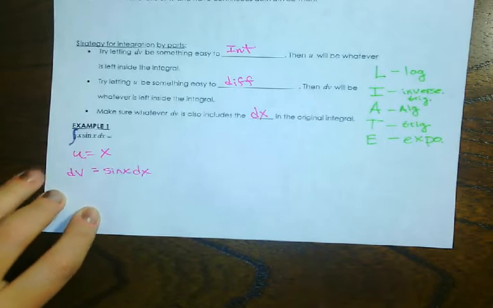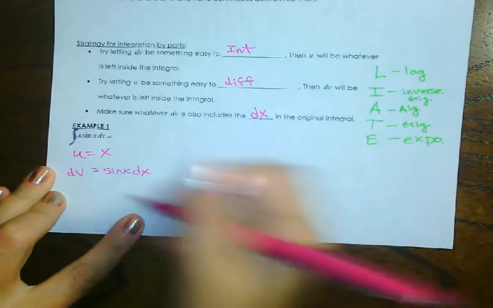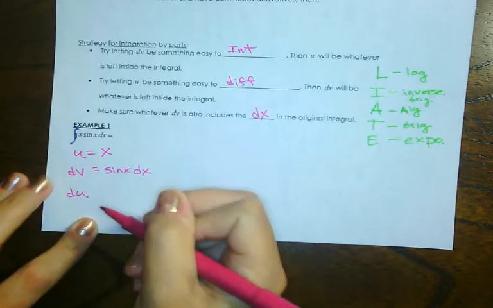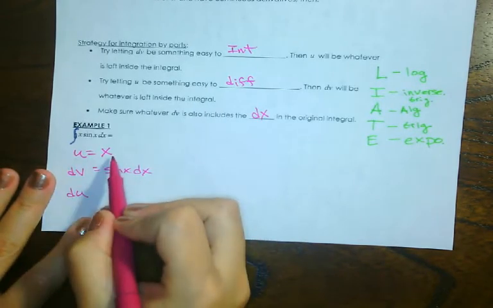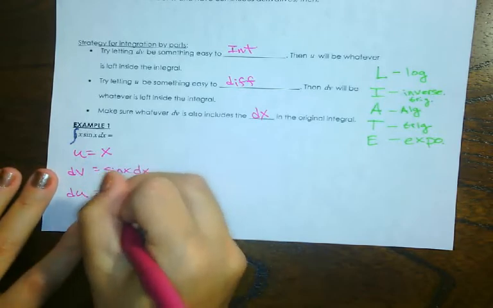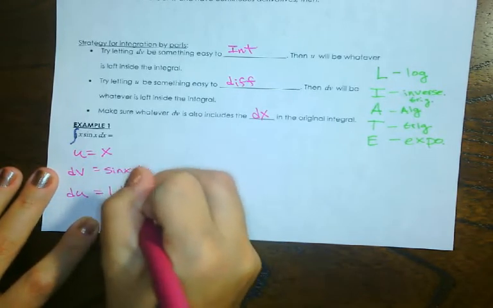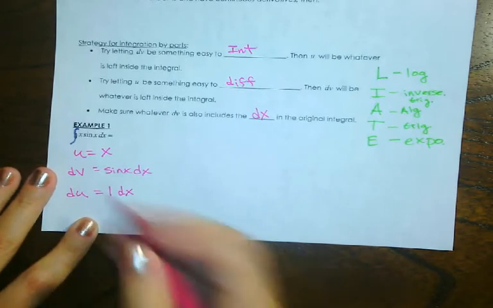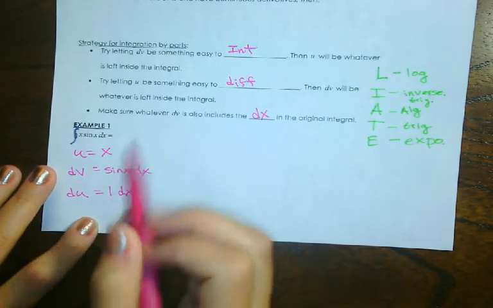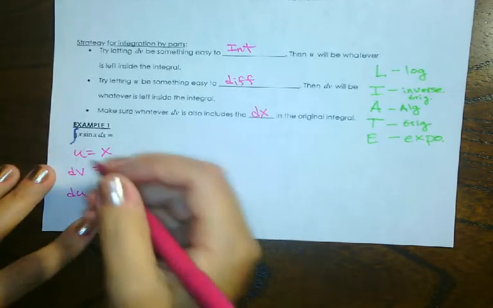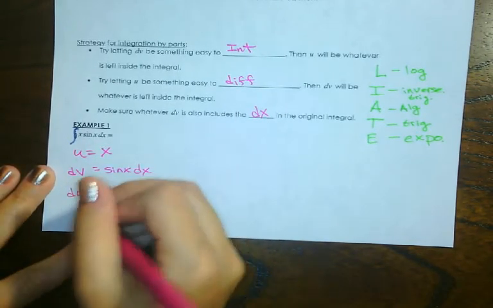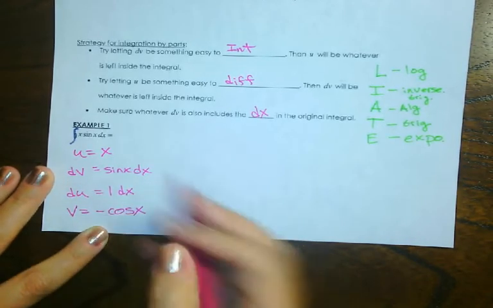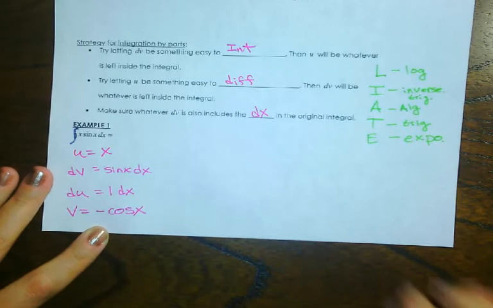So remember, when I want to integrate this, for the formula I also need a du. So I need to say, all right, what's the derivative of u? Well, the derivative of that is 1 dx. So just like with u substitution, when we use that little move, we're going to do that again. And then the integral of sine, remember, from the top of the paper, gives me a negative cosine. So v, in other words, is negative cos x. So this is the setting the table piece.